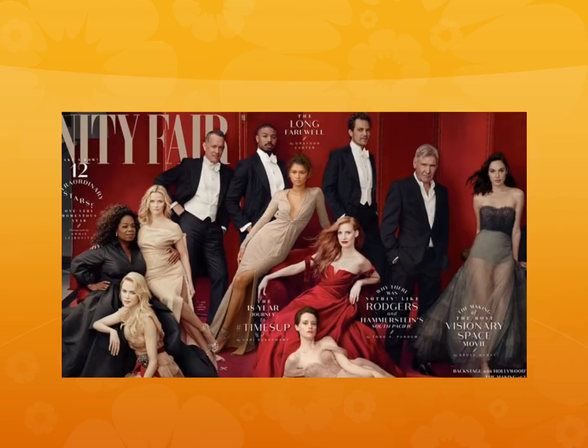So Vanity Fair kind of led the way with these celebrity group pictures a few years ago. And the style of arranging group pictures has filtered its way into lots of photographers' work, commercial photographers, wedding photographers, and the way they work.